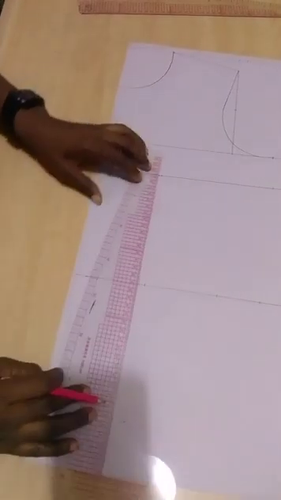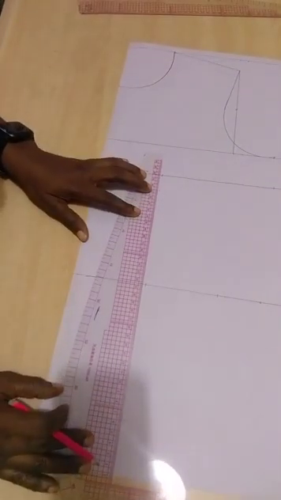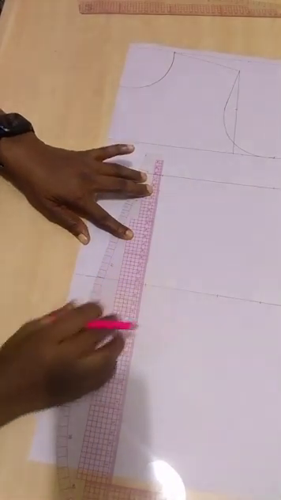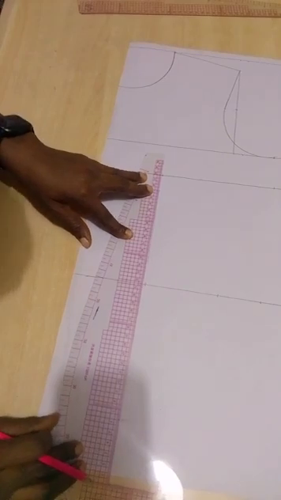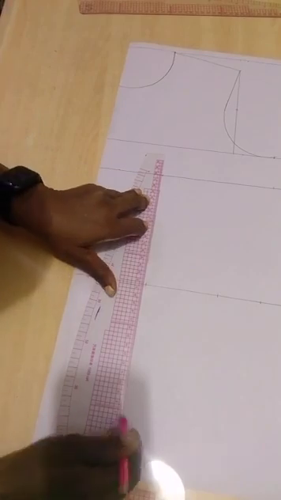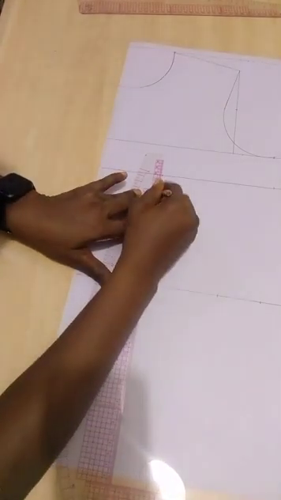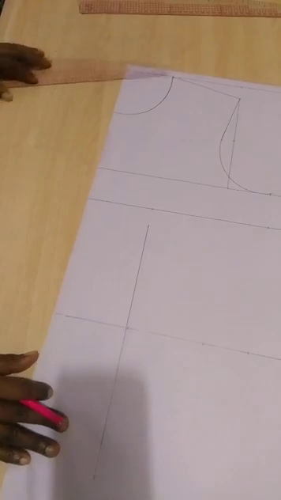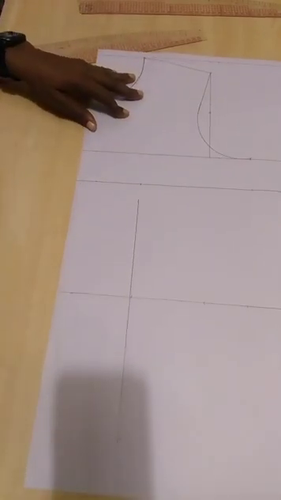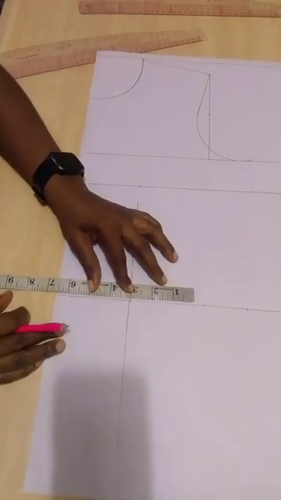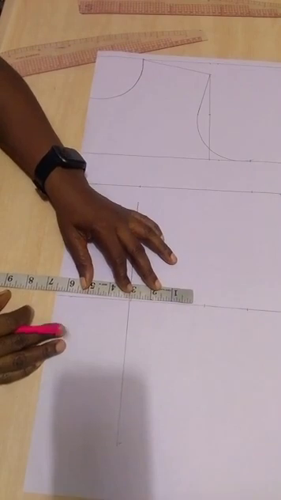Then you connect it from that 1 inch that you came down from your bust point to the place where you have your 22 inches. This is it.